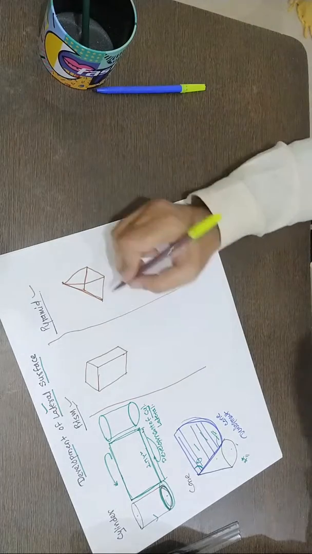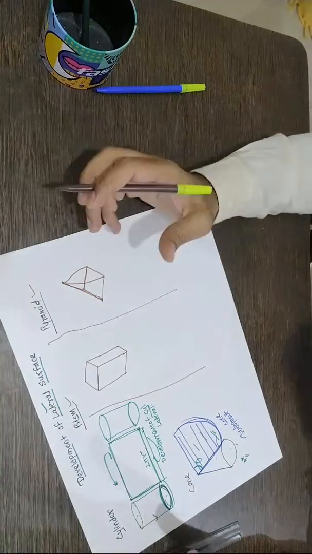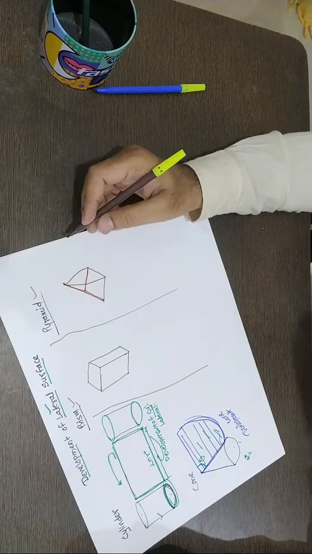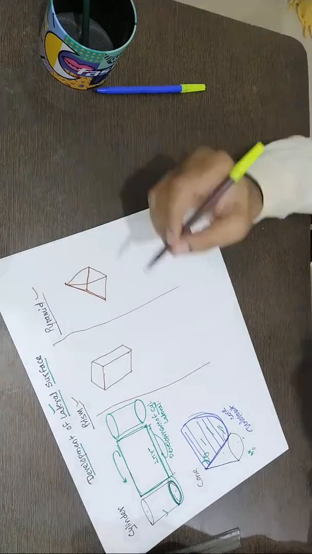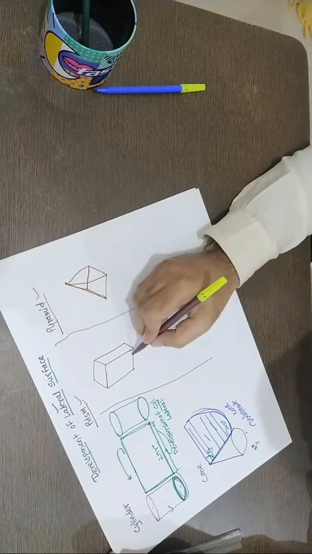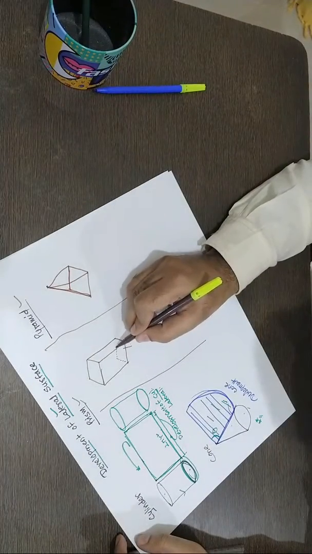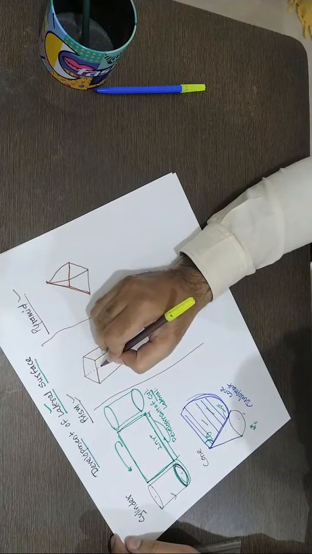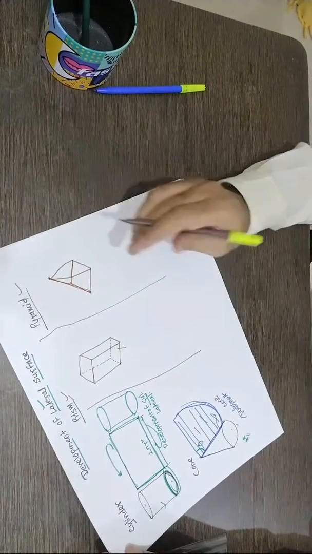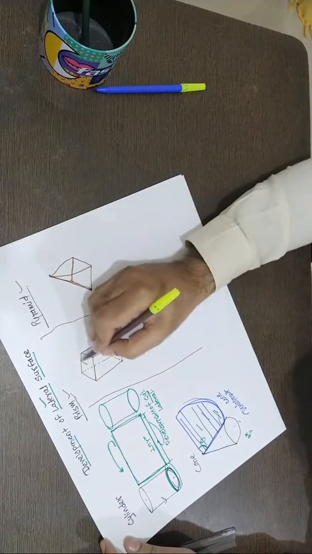Now this is the major difference between prism and pyramid. What is a prism? Prism, if you see, we have two... if I draw some dotted surface here, you'll understand quite better. So we have two surfaces.